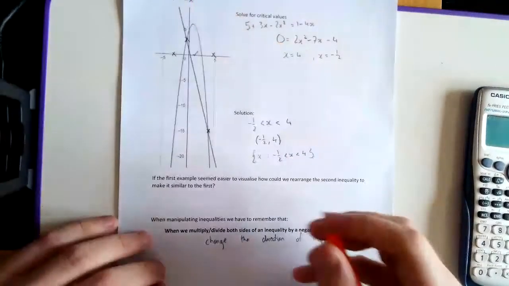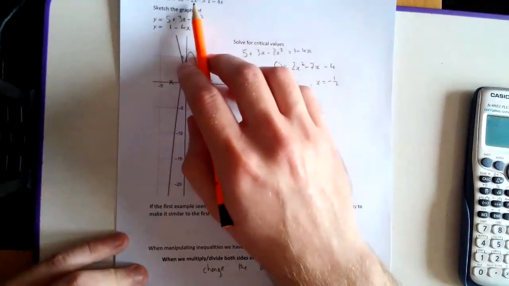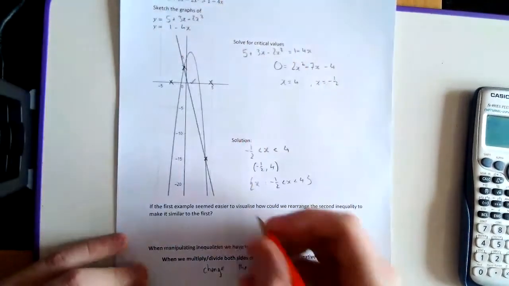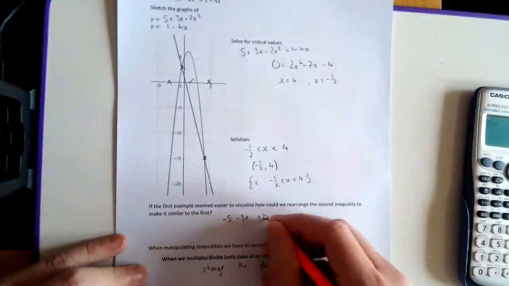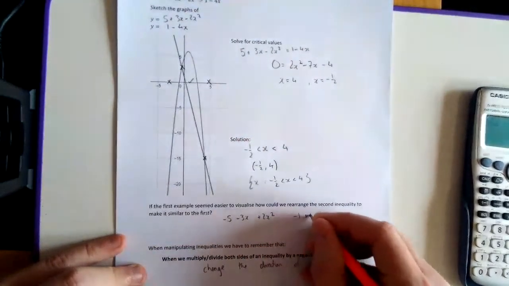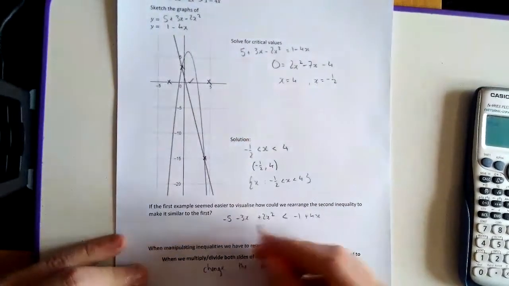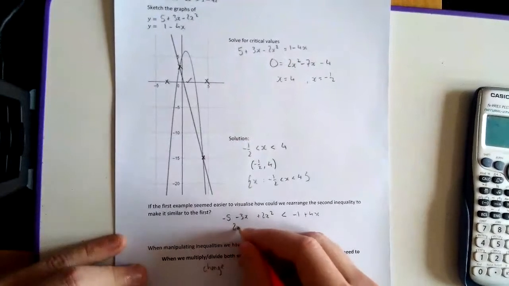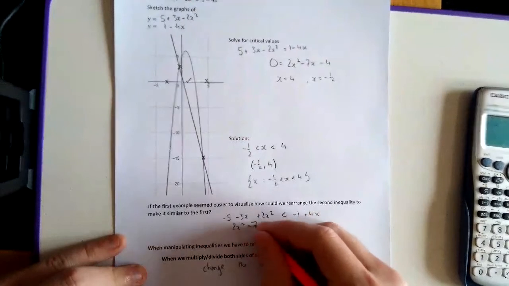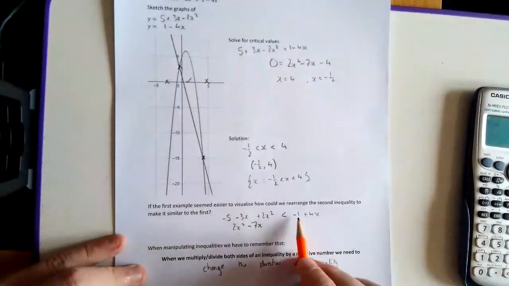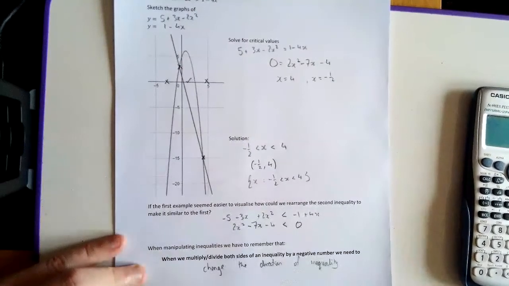So here, let's do one where we have to change the sign. So let's times both sides by -1. So I get -5 minus 3x plus 2x squared minus 1 plus 4x, and the sign has to change. Then I can rewrite this as 2x squared at the front. Then I can take away 4x from both sides. That won't change the sign because I'm adding and taking away. And plus 1 to both sides, so -4 is less than 0.